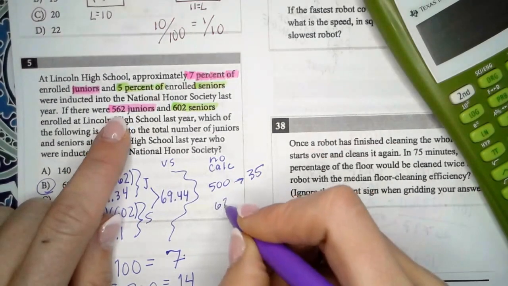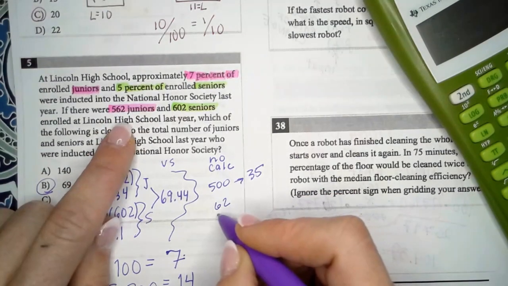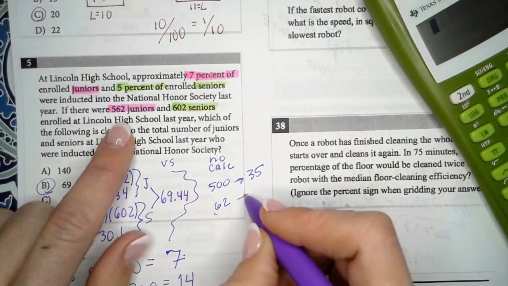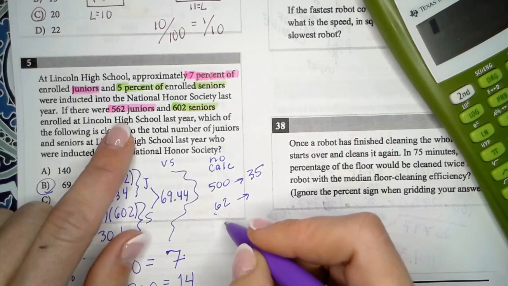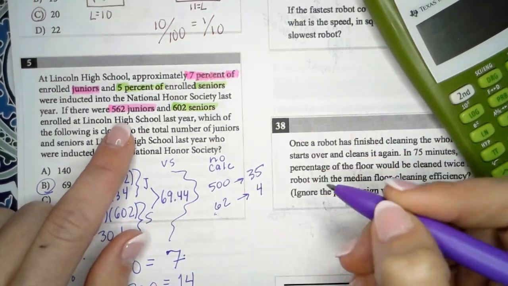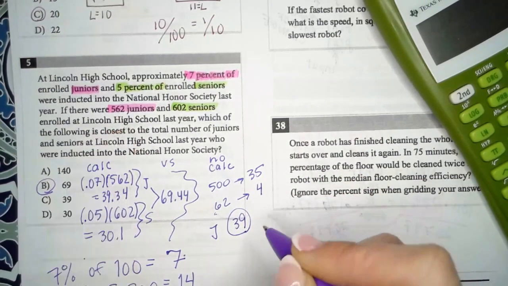Now I have 62. Is that a whole 100? That's all I have left, right? That's not 100. I can't say 7. Is it half? It's a little more than half. So it's a little more than 7. A little more than half of 7. 4. Half of 7 is 3.5. So then what does this add to? 39. That's the juniors. Now for seniors.